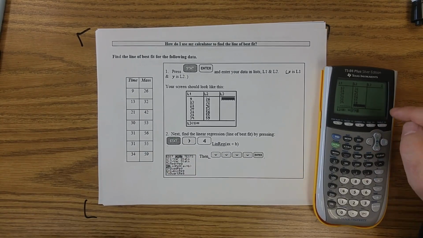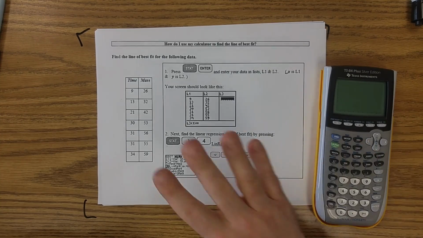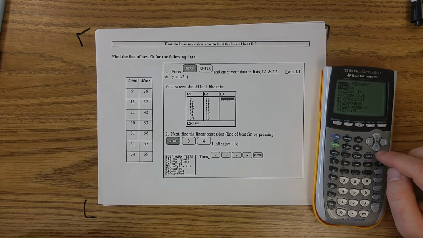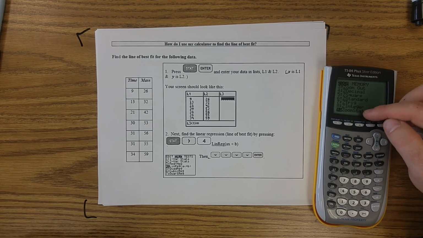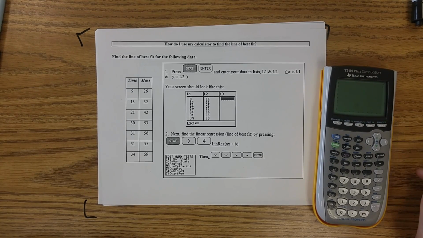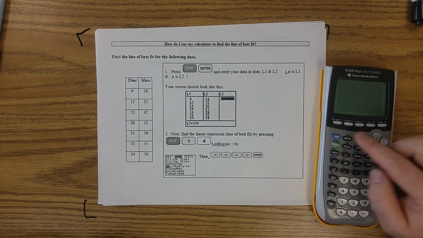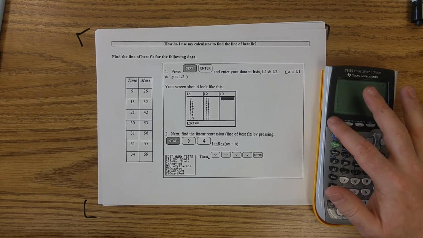Before we do that, actually, let's look at our graph. I don't see anything. Again, this is on the last page. If you want to zoom in on your dots, you're going to go to Zoom, and scroll down to 9, Zoom Stat. We're doing statistics. And look at this. It's thinking. I think I might have messed it up. Let's try this again. Zoom 9. What's wrong?